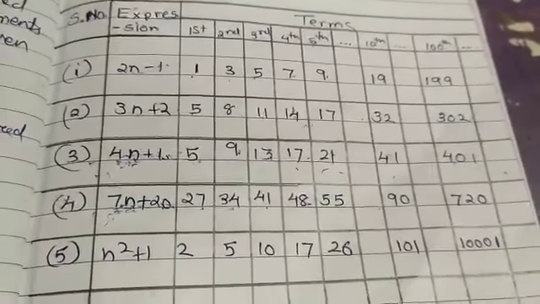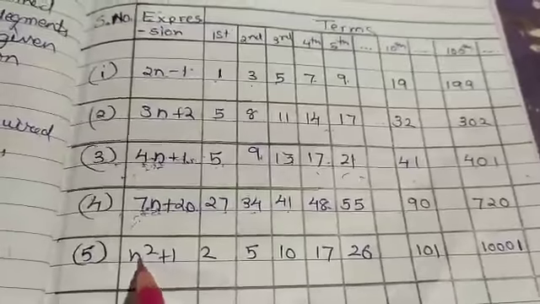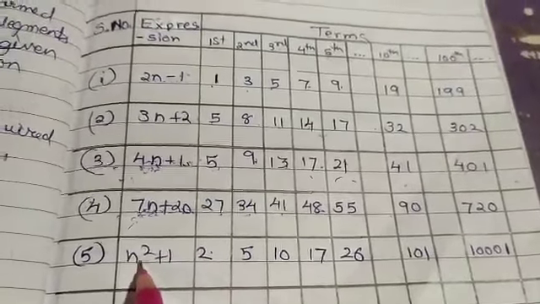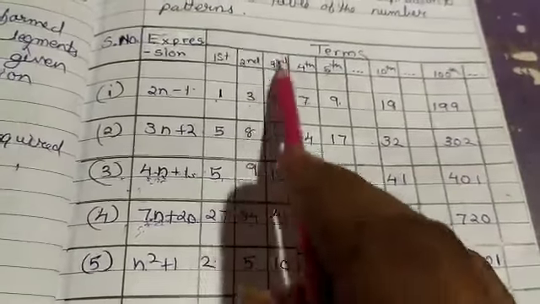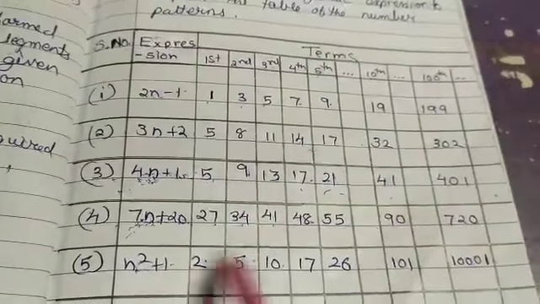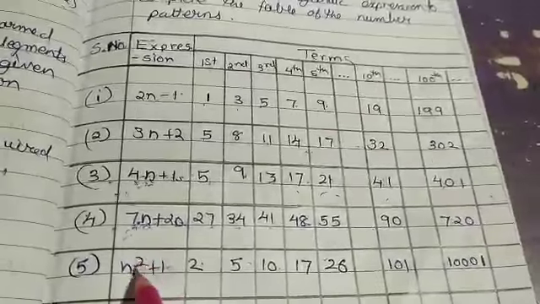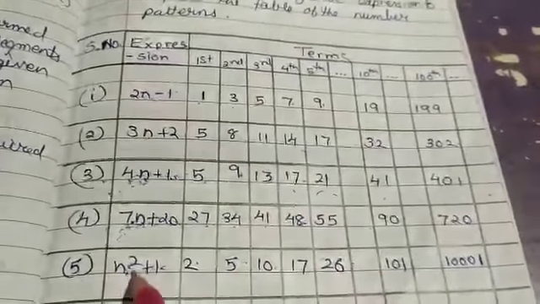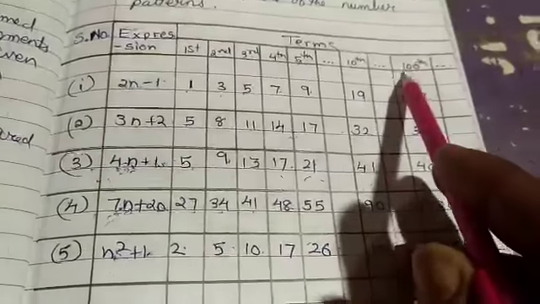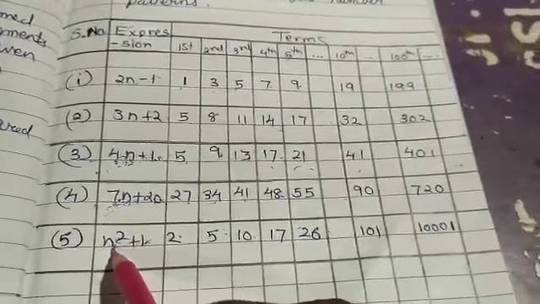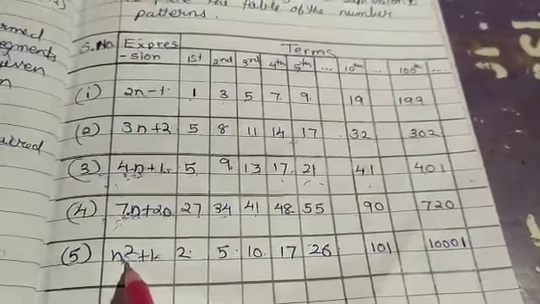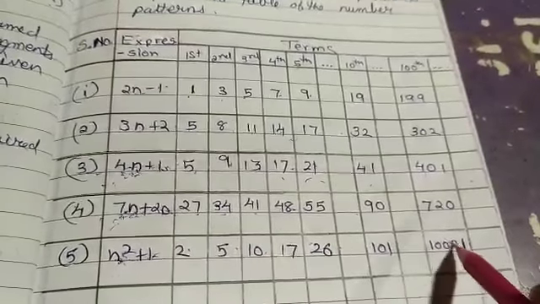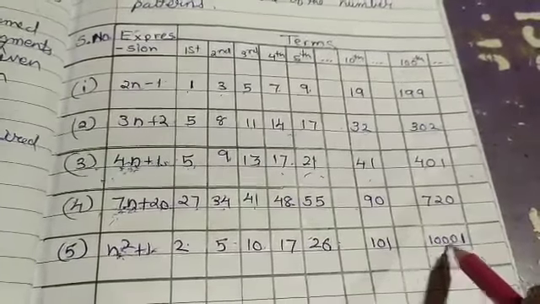Now the last one is n square plus 1. In place of n put 1, that is square of 1 is 1, 1 plus 1 is 2. Then put 2, square of 2 is 4, 4 plus 1 is 5. Then put 3, square of 3 is 9, 9 plus 1 is 10. Then 4, square of 4 is 16, 16 plus 1 is 17. Then 5, square of 5 is 25, 25 plus 1 is 26. Then 10, square of 10 is 100, 100 plus 1 is 101. Then 100, square of 100 is 10,000, 10,000 plus 1 gives 10,001.